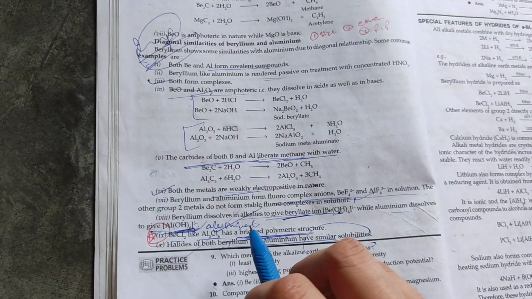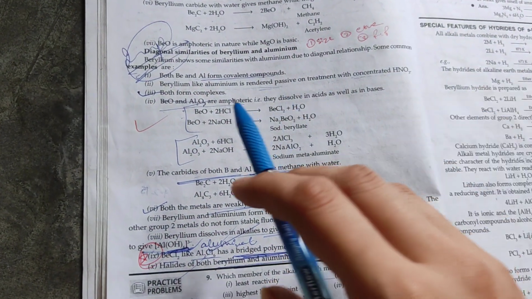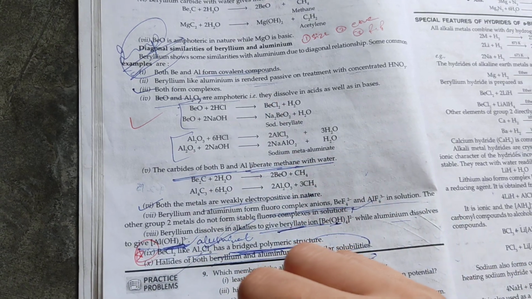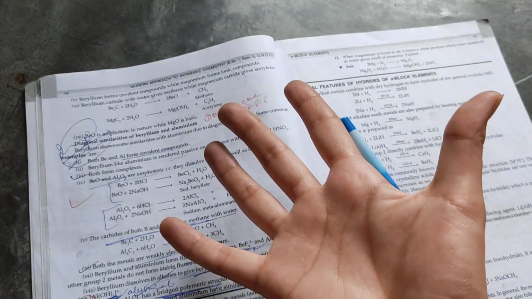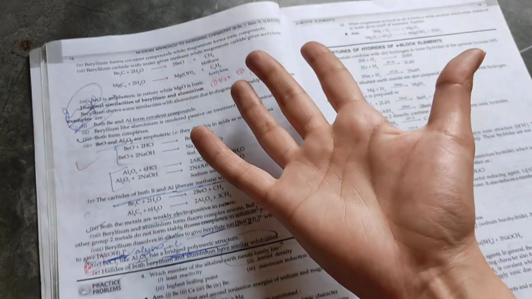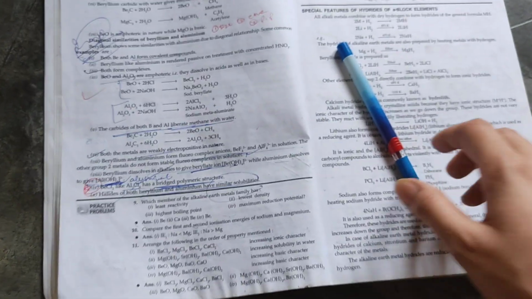Done. I think there should be a point for amphoteric nature. Yes, there is an amphoteric nature point as well. Okay, so they both form amphoteric oxides. See, we have done around 5 points, right? 5 points were done till there. Then you have 2 more points to add. Then 7 points. They are good enough.